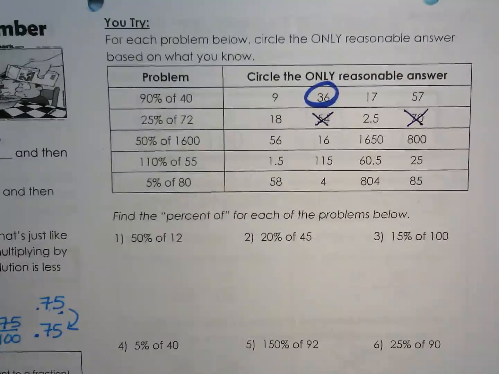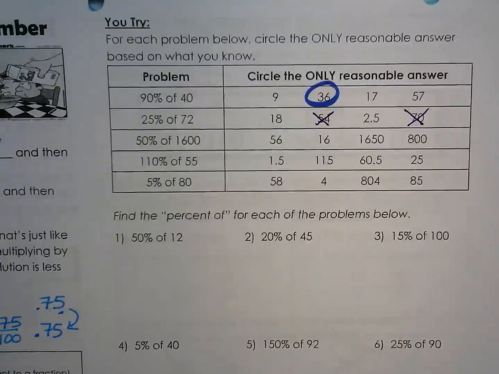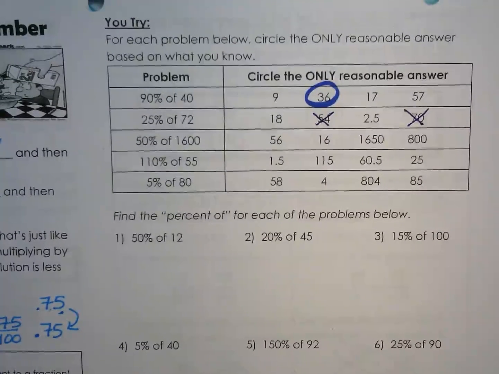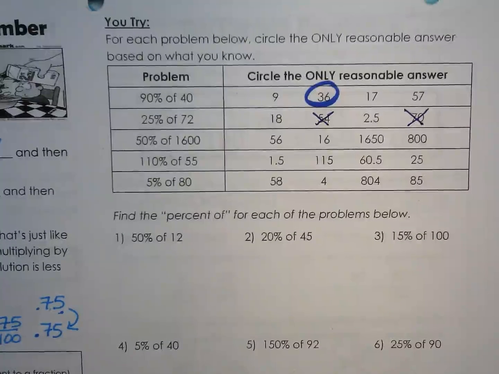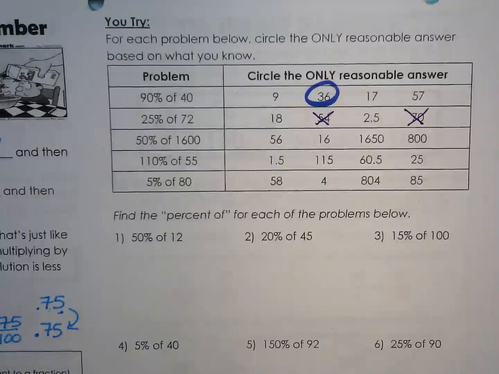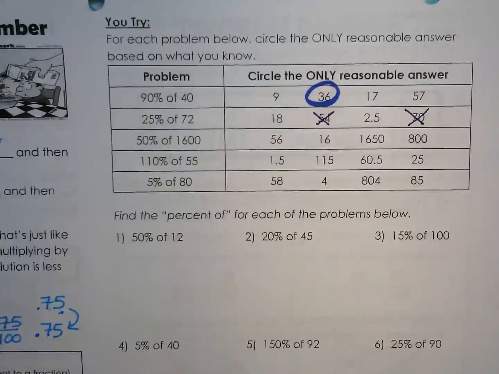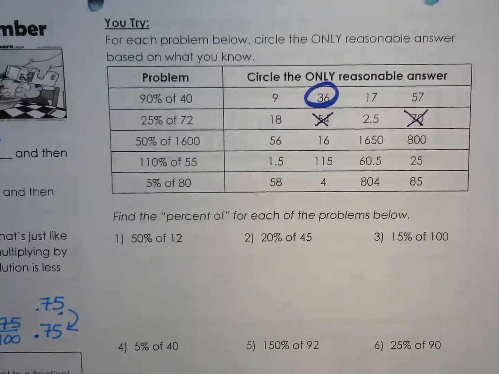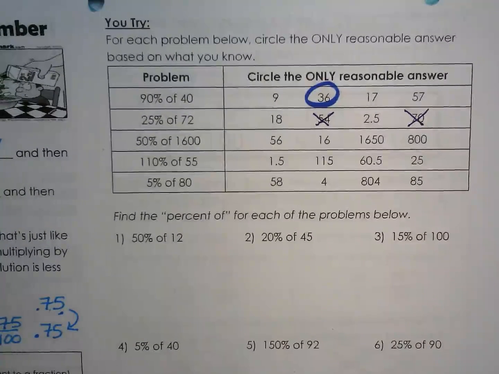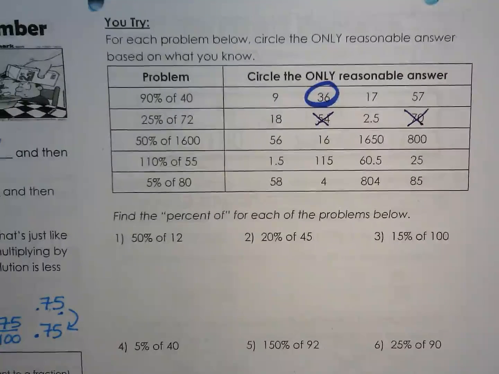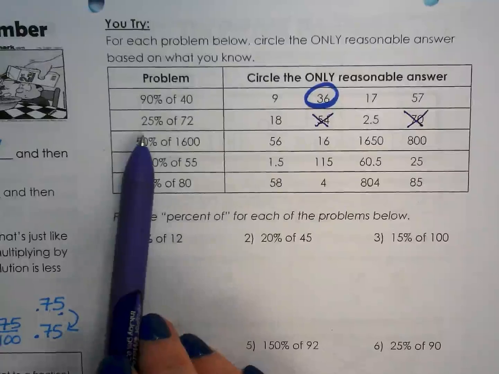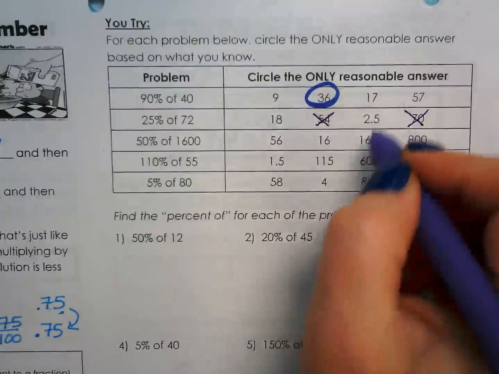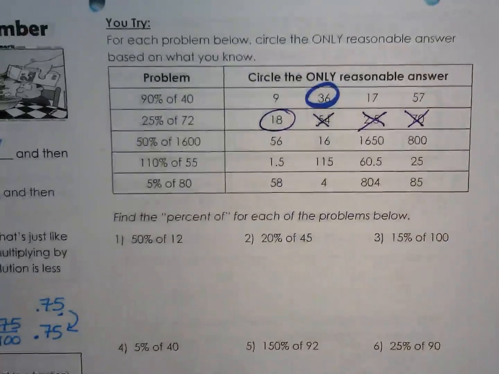What would be half of 72? You guys have paper, right? Half of 72. 36. So we know instinctively that 50% represents half. So if we're looking at 25%, it's got to be less than 36. So 54 is out. Now, is it really, really tiny percentage? No, it's not 2.5. This is the only one that makes sense.